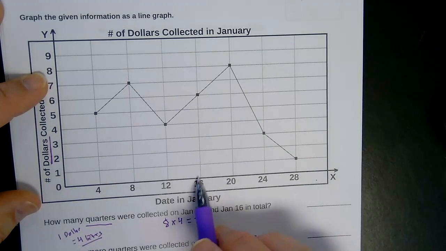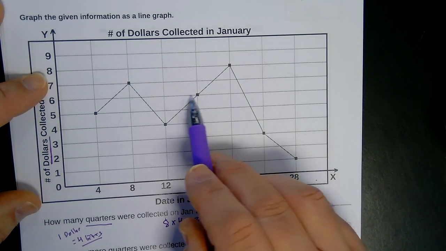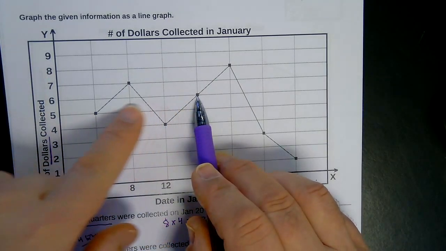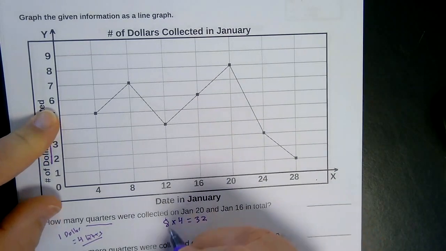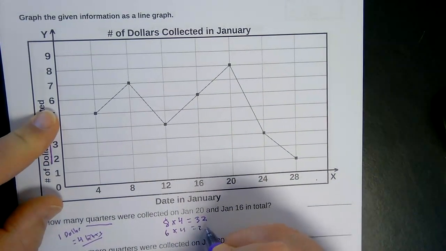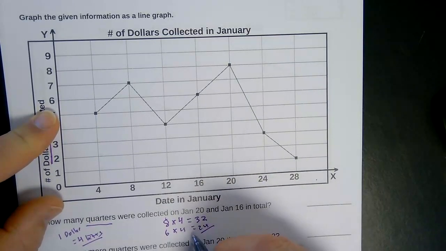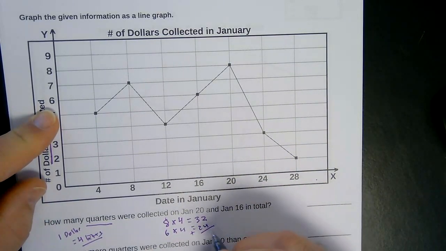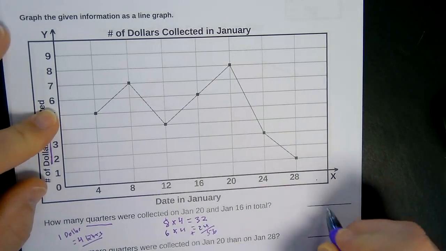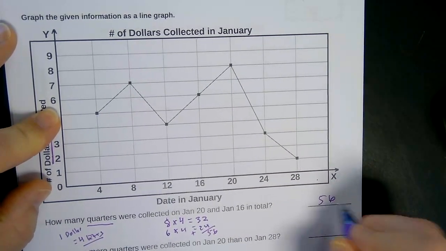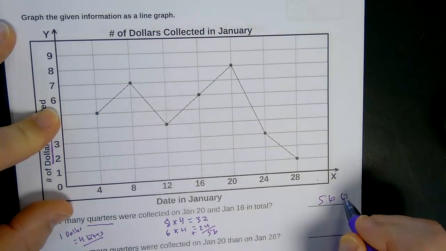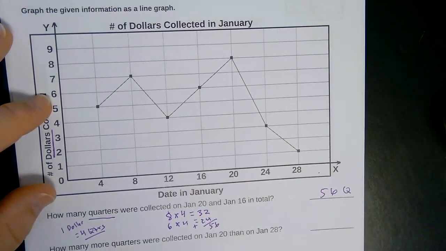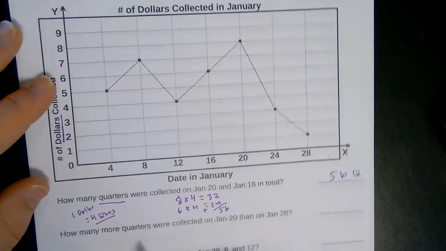And then on January 16th, I find the 16th, I go up to my graph, there's my dot, and I go over, and it was $6 collected. So then 6 times 4, that gives me 24, and now I just add those up because it says how many total were collected. And that's going to be 56. Okay, final answer, 56. And Q for quarters. Make sure we have that down there as well.